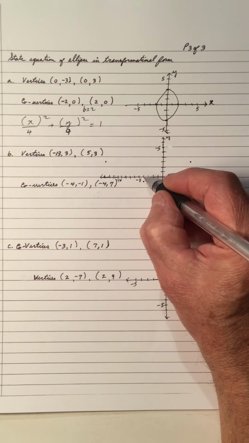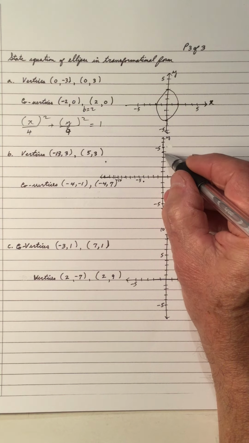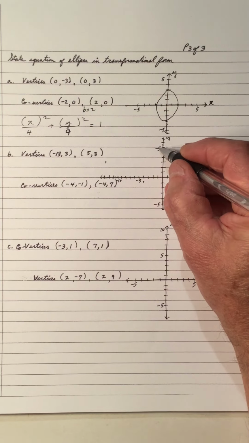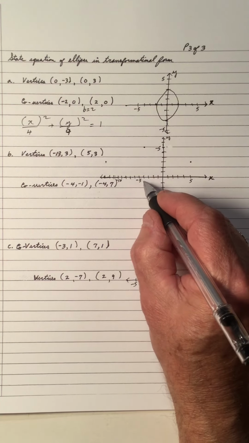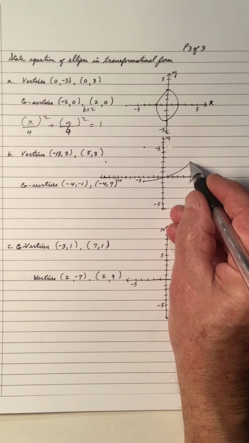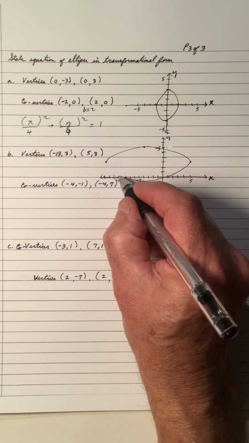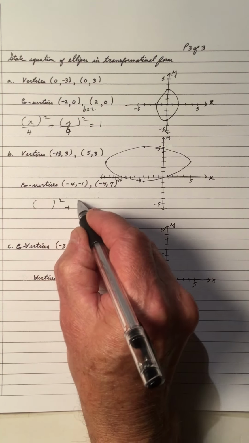6, 7. So just got to be careful. That 5 should be right here. 1, 2, 3, 4, 5, 6, 7. 7 is here. So you move over 4. There it is right there. So if you draw the ellipse, you'll see. Now you get a better picture. Let's see the equation.